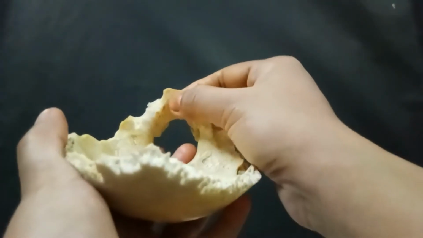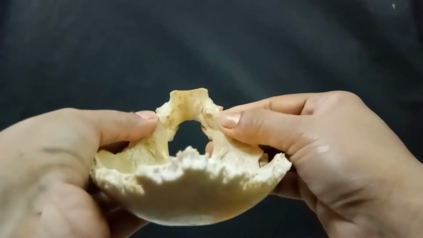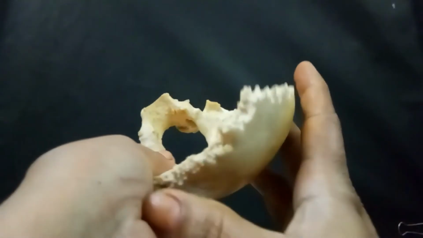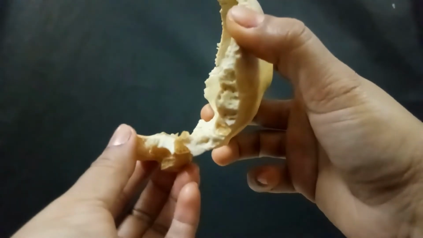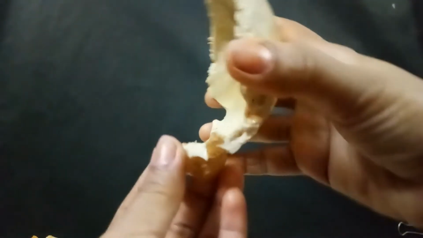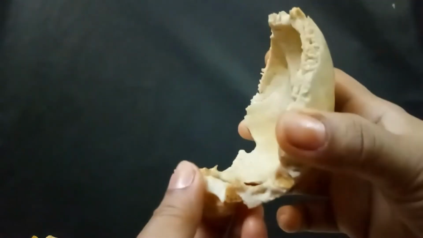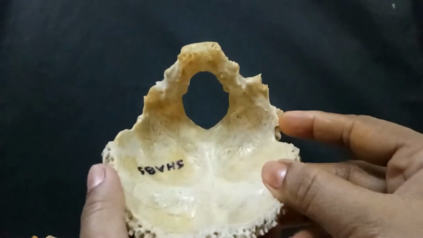Next, the obstetrical hinge joints of Boudin. The primary cartilaginous joint between the basi-occiput and basisphenoid, and that between the condylar parts and the petrous part of the temporal bone, help or facilitate the act of parturition, that is the passage of the baby through the mother's birth canal. How? By reducing the diameter of the fetal head and helping in flexion of the fetal skull. So these joints are known as the obstetrical hinge joints of Boudin.